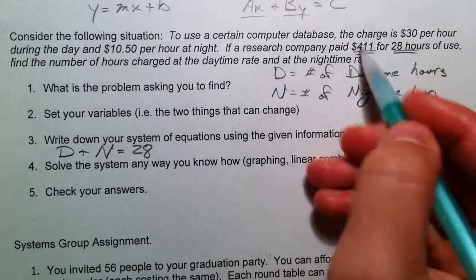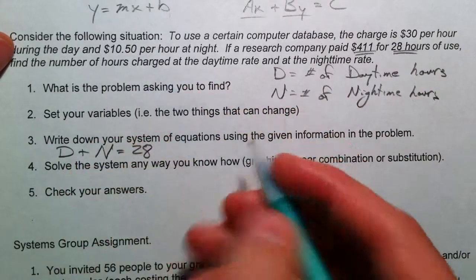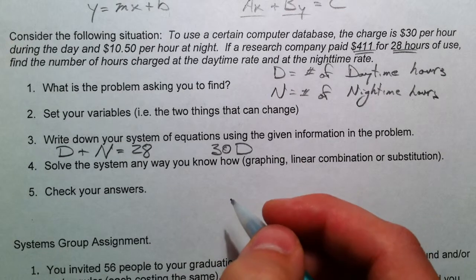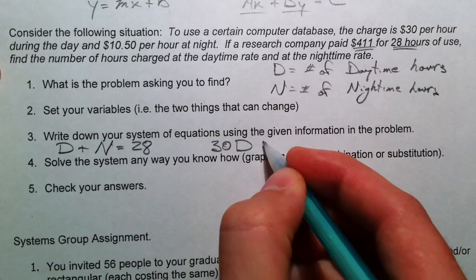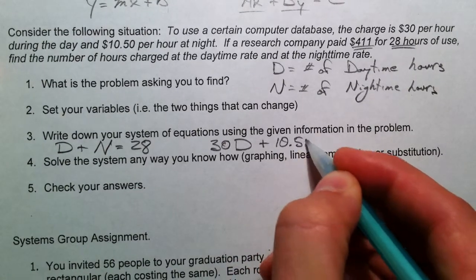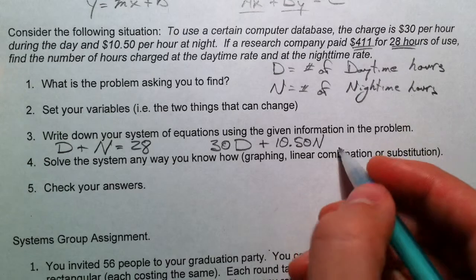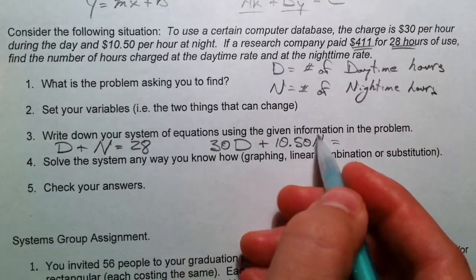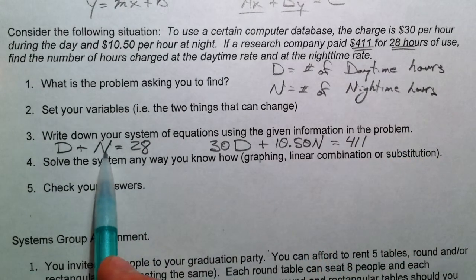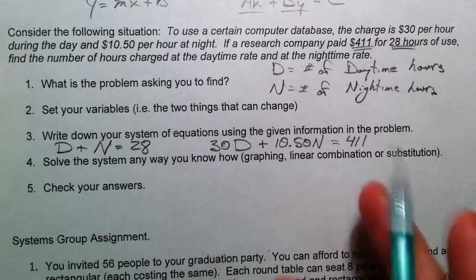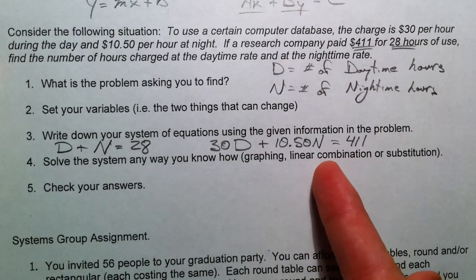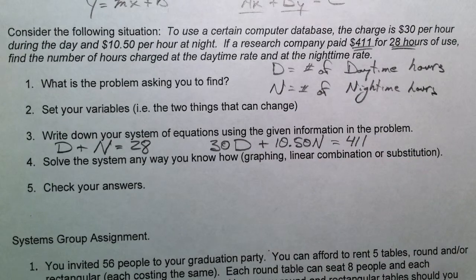And then we have 411 and we have a per hour usage. So if we said $30 for every daytime hour we used it. It's more expensive during the day just because it's more on demand, right? And then $10.50 per nighttime hour. And if we added all those up, that would total your 411. And so we have one based on hours, one based on dollars, and we have two equations in a system. If we solve them, either graphically, using linear combinations, elimination, or using substitution, you can find it.